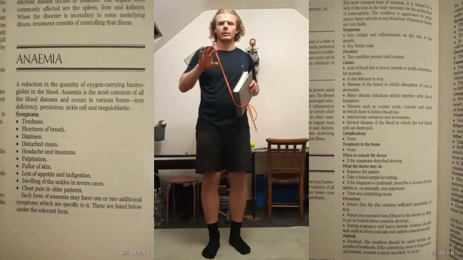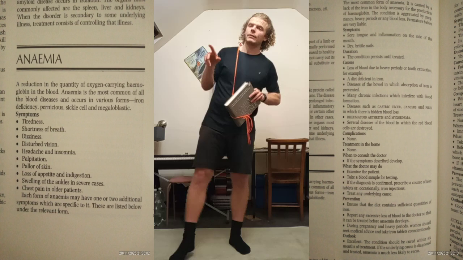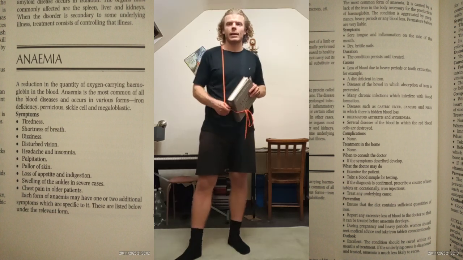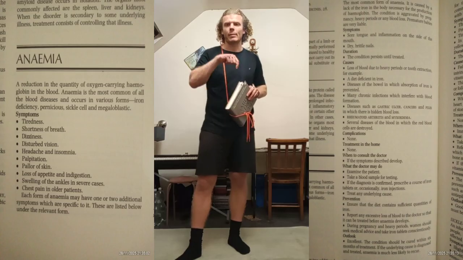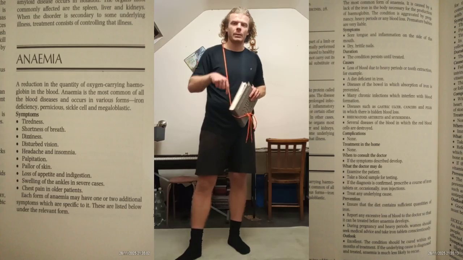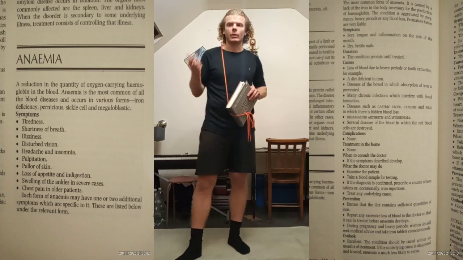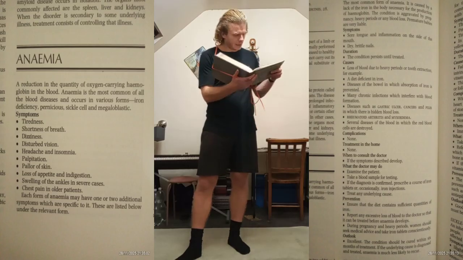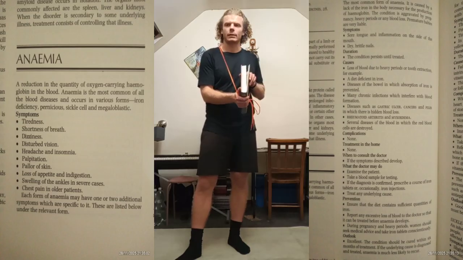Let's go to the symptoms in a moment. We have dry and brittle nails, a sore tongue and inflammation of the sides of the mouth. We had dizziness, headache and palpitation. We had pale skin and insomnia, and also chest pain in older people and disturbed vision. Loss of appetite, indigestion, swelling of the ankles in severe cases. Shortness of breath, tiredness, and insomnia.